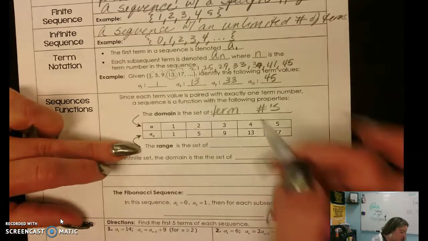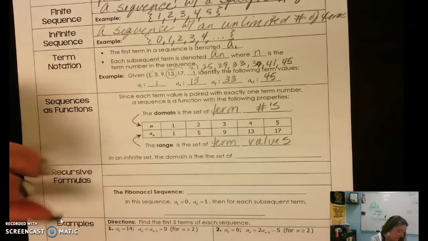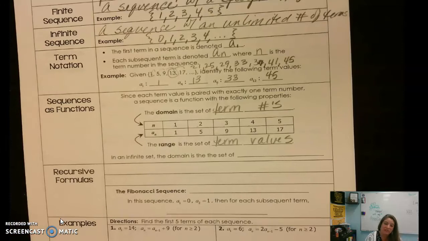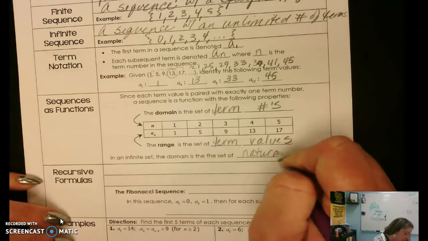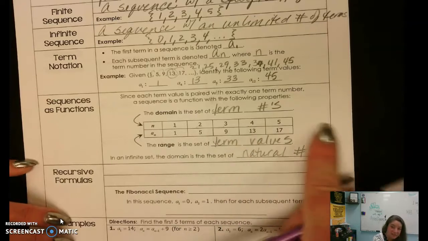And then the range is the set of term values. Okay, in an infinite set, so if you're looking at an infinite sequence, the domain is going to be the set of natural numbers. Okay, and so we're talking about 1, 2, 3, 4, 5, and on.